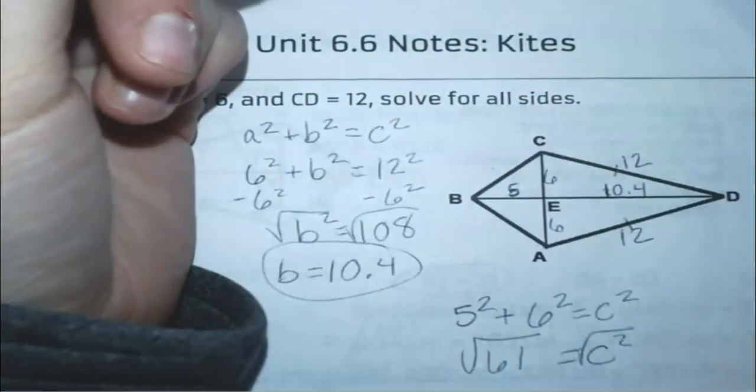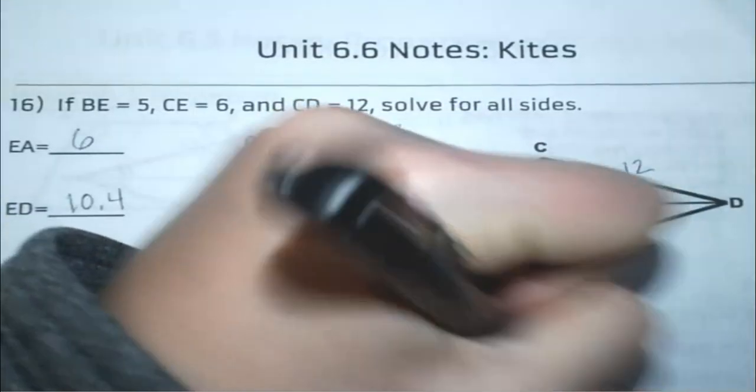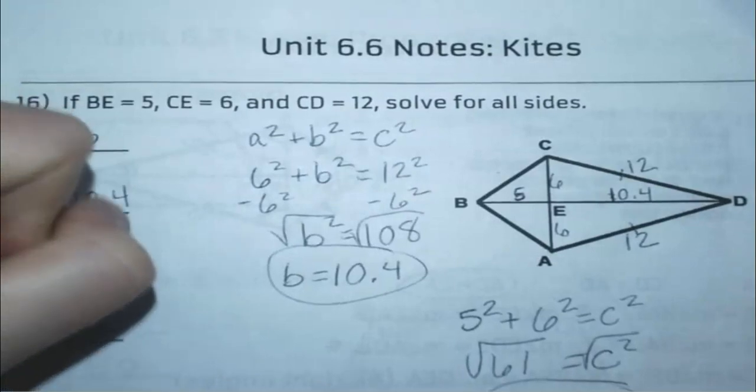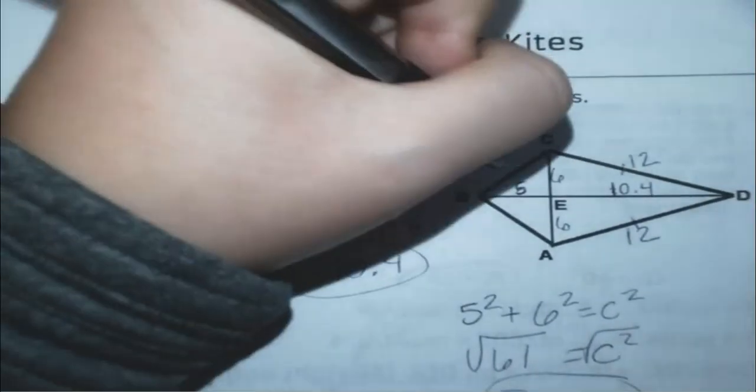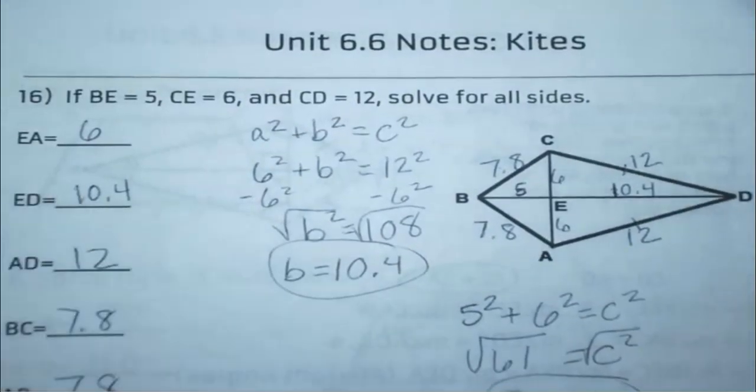So square root of 61 on both sides. 7.8. So if this is 7.8, so is this, because kites are nice and end up equaling the same thing.